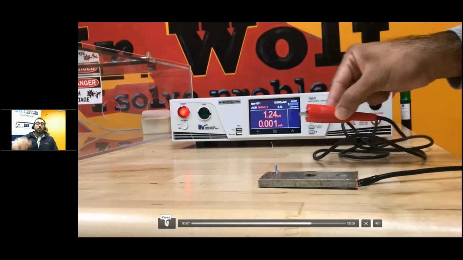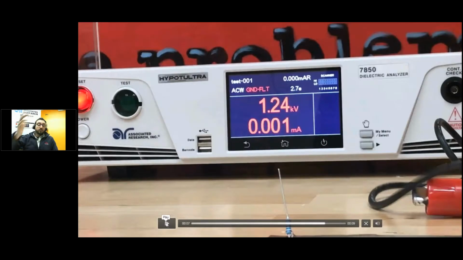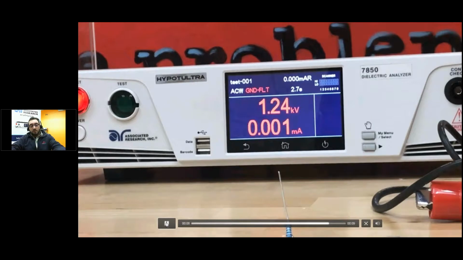So basically, this is the assumption behind the ground fault circuit: if it detects anything leaking to ground rather than returning back to the return connection, it will result in a ground fault, which is denoted on the screen by GND FLT, which is short for ground fault.